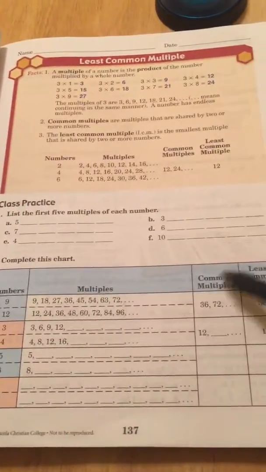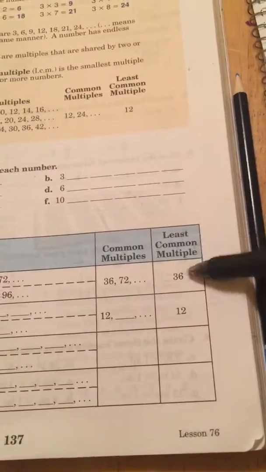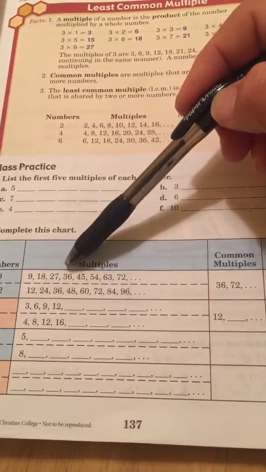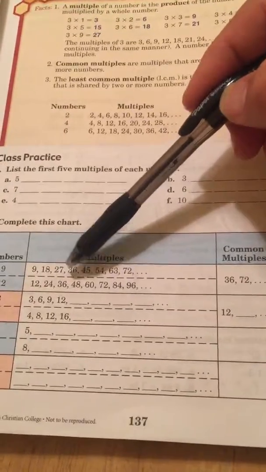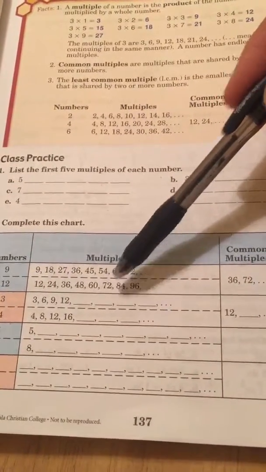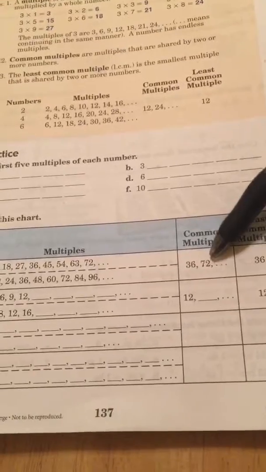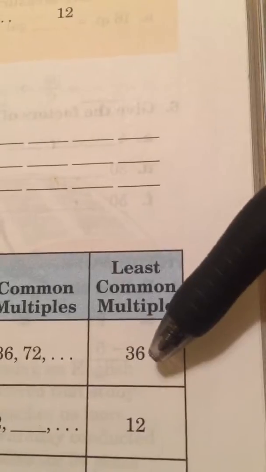So they're asking for the common multiples and the least common multiple. So here, which ones are the same? 36 and 36, you have them right here. They're common, they're the same. 72 and 72, they're the same on the top for the 9 and on the bottom for the 12. So they gave you the answer. Now, which one's the least out of the two? 72 or 36? Well, as you can see, it's 36, the least common multiple.